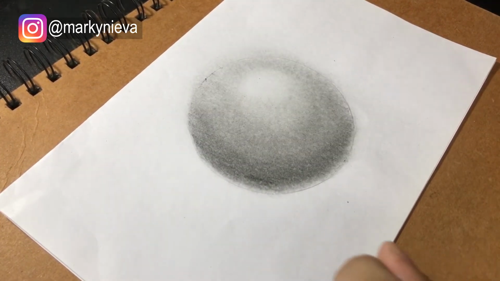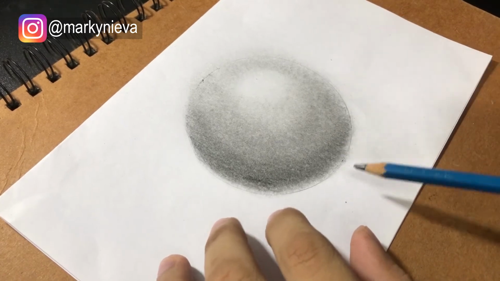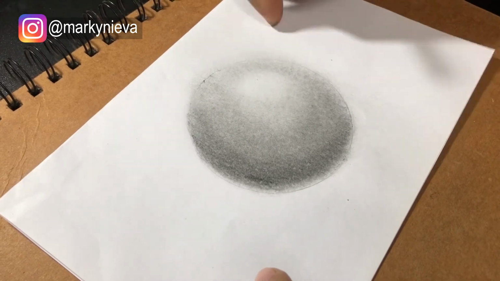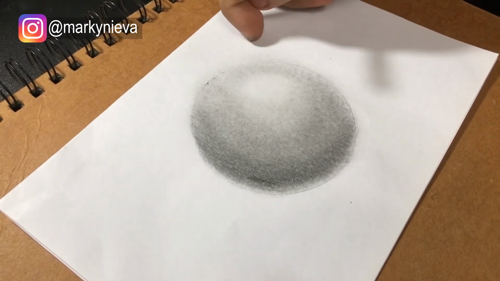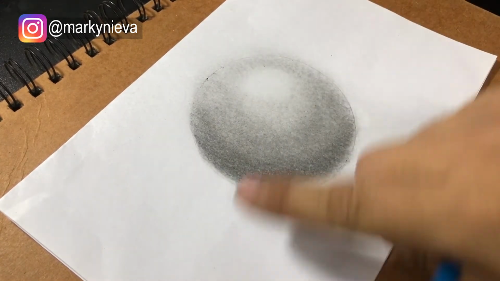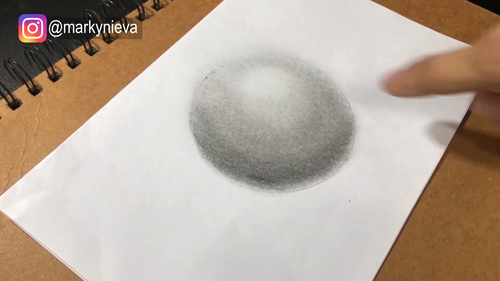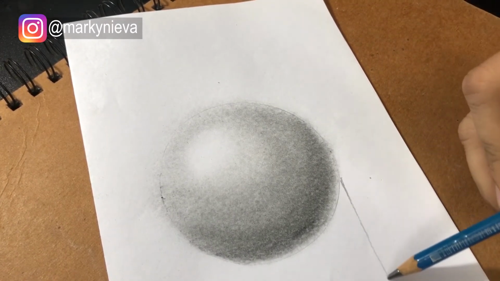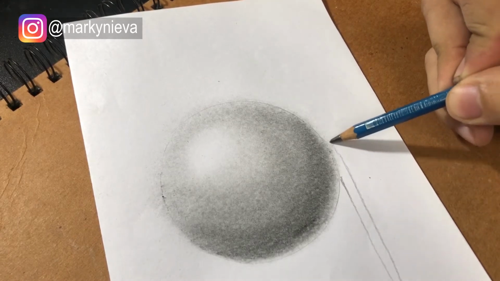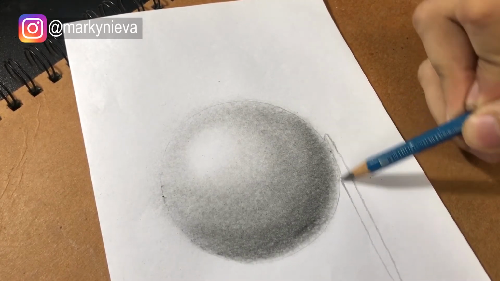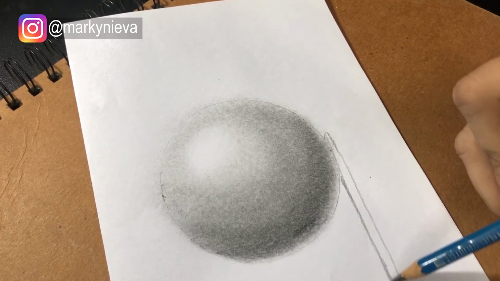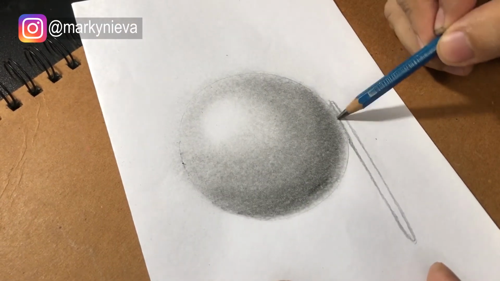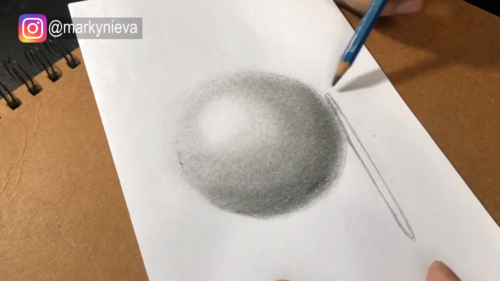Yan. I'm quite satisfied na, so we're going to put shadow on this sphere. Since dito ang light source natin, ang shadow is here. I'm using 6B for the shadow. Medyo sakop pa ng shadow itong area na to.